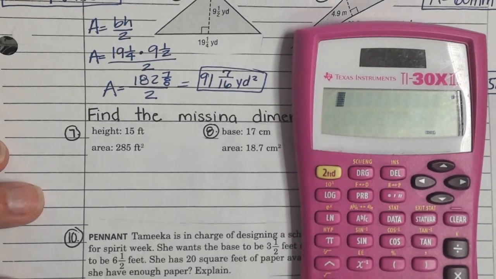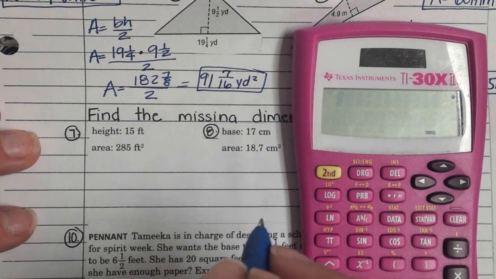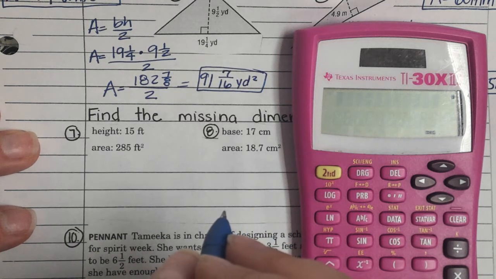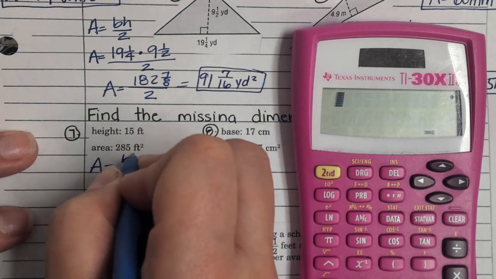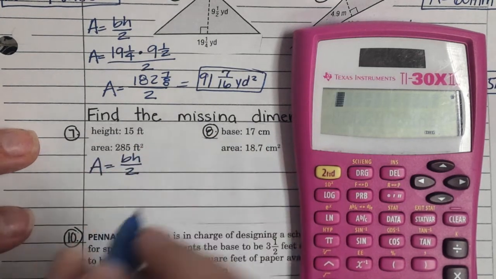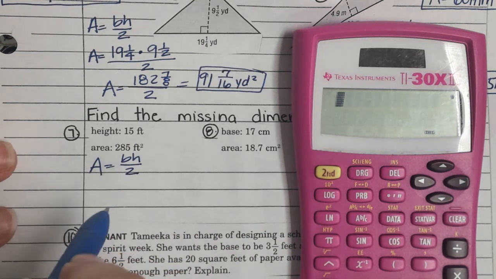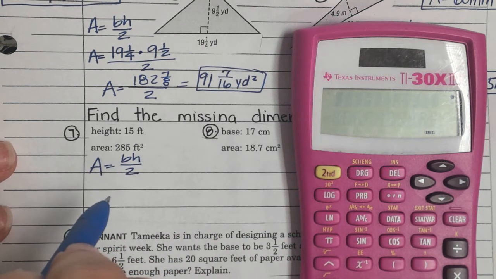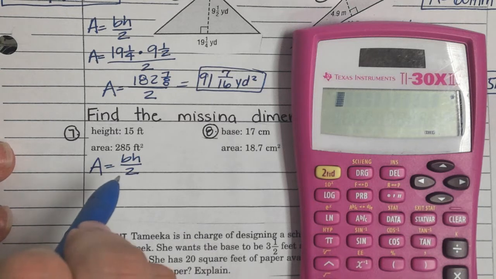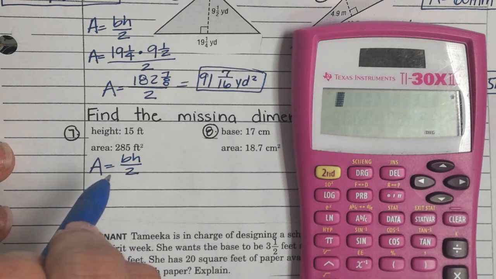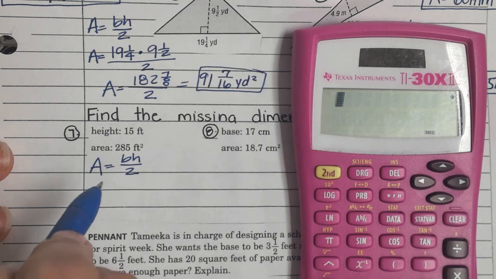All right, first thing we are going to write, guys listen, is our formula. Area equals base times height divided by 2. We all saw yesterday this was like an algebraic equation. I've got a whole bunch of variables. I'm going to plug in what I know because I'm trying to find the missing side.